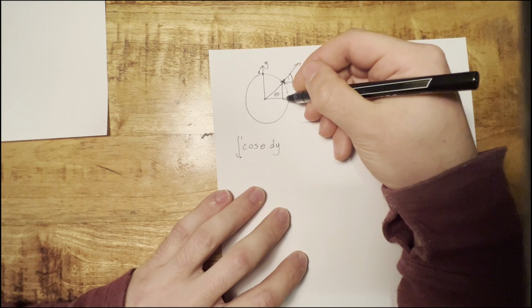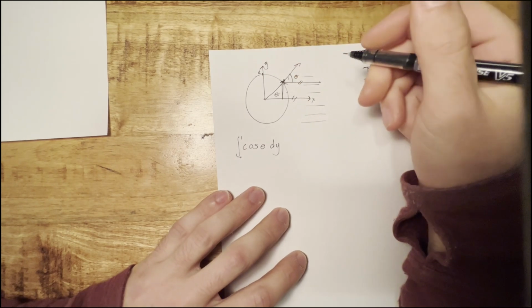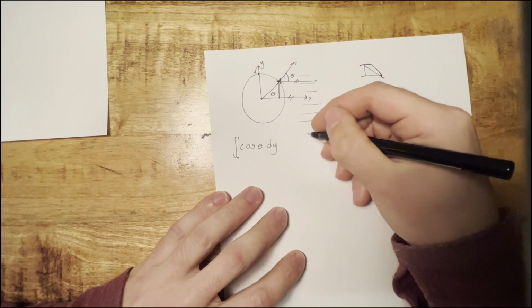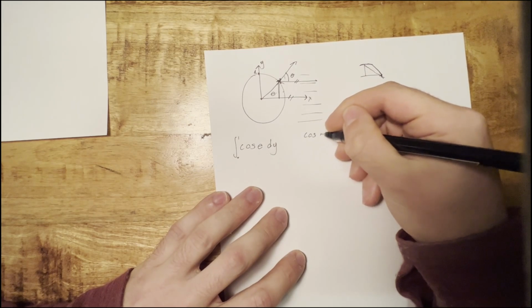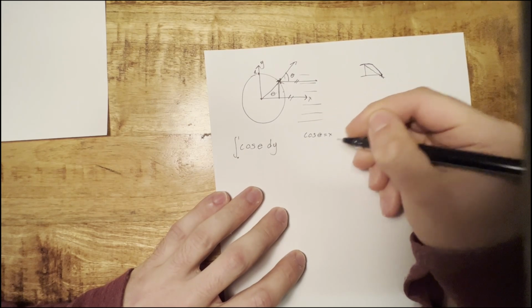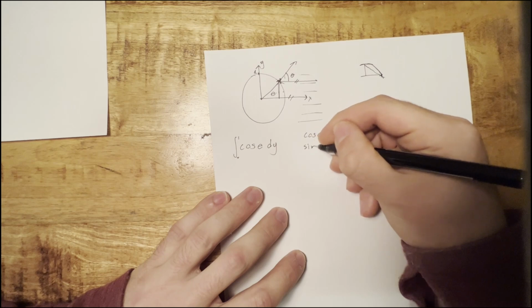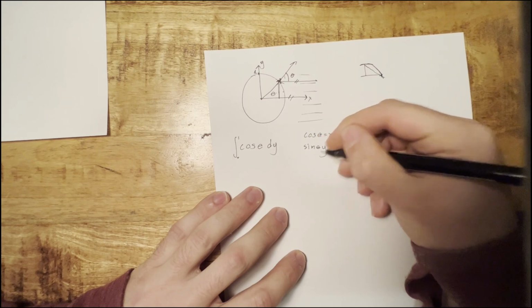So if I take the identity that I had here before, what I'm going to get is that cosine theta is going to be my x-coordinate, and sine theta is going to be my y-coordinate.